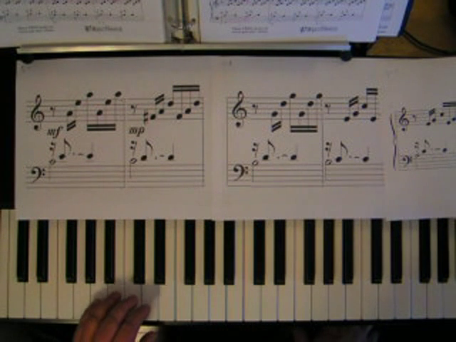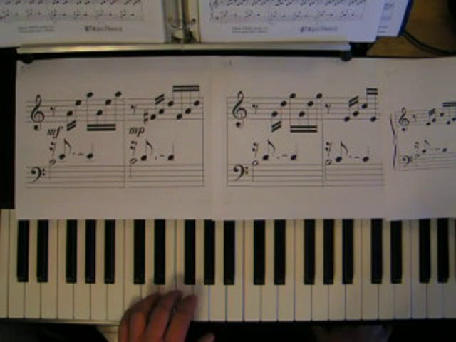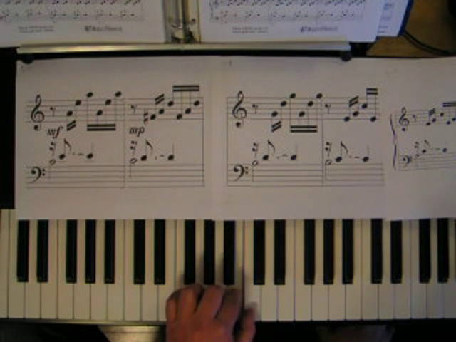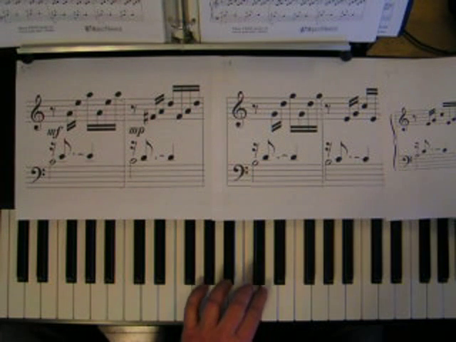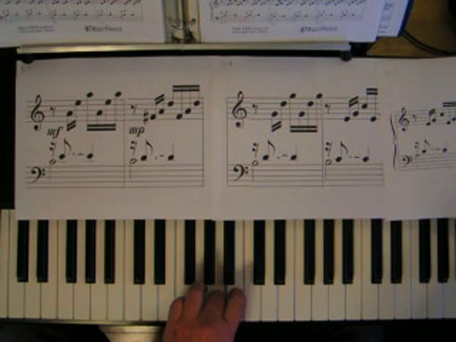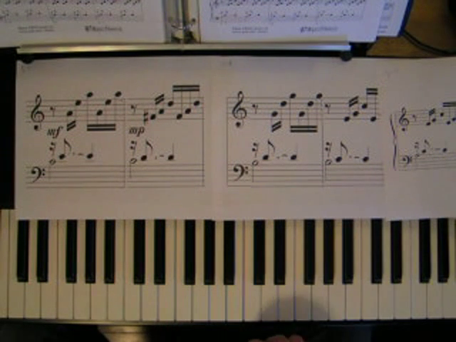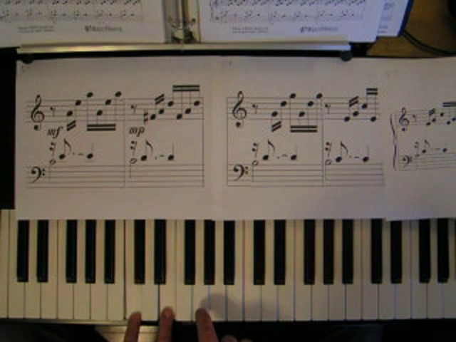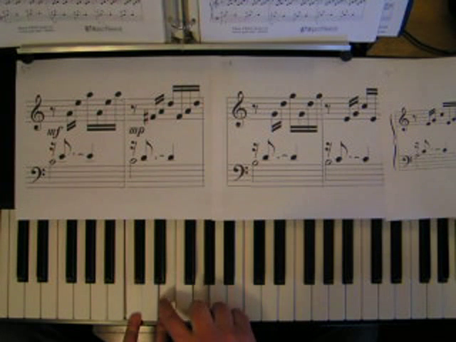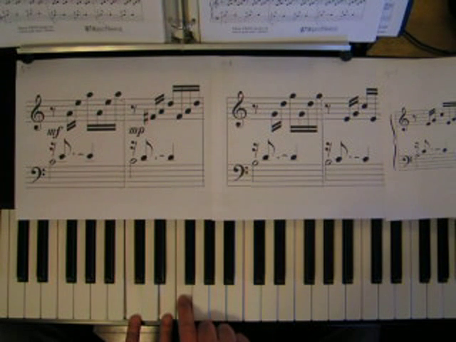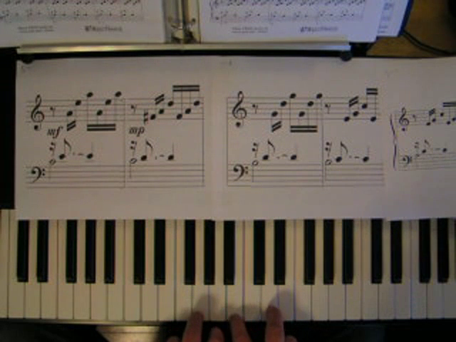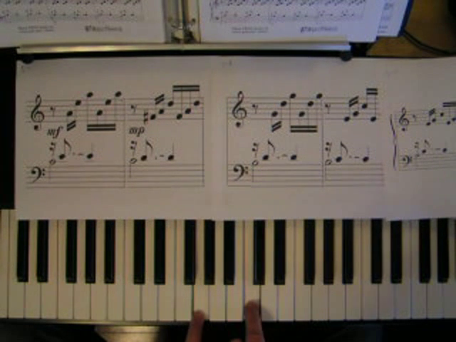I compare it to a wheelbarrow effect. The guy's finished with what he's doing, and he takes his hands and dumps the wheelbarrow out. Back to C. Now, the third of every major chord can have this leading tone effect. So the third of the C chord takes you to the F if you move up. The third of the G chord takes you to C if you move up.